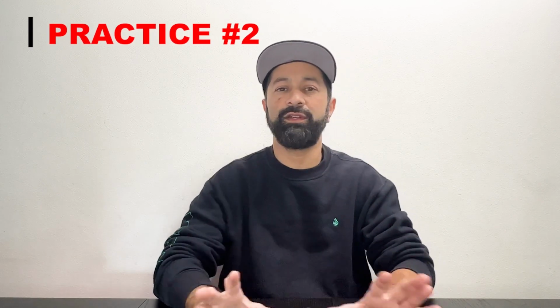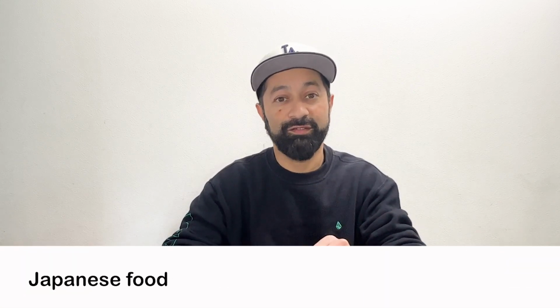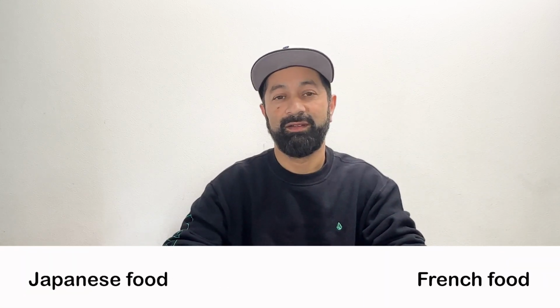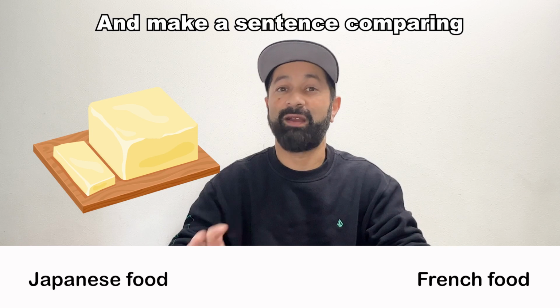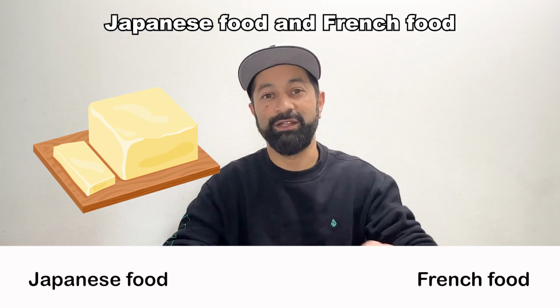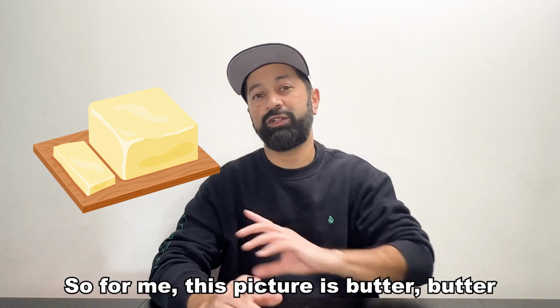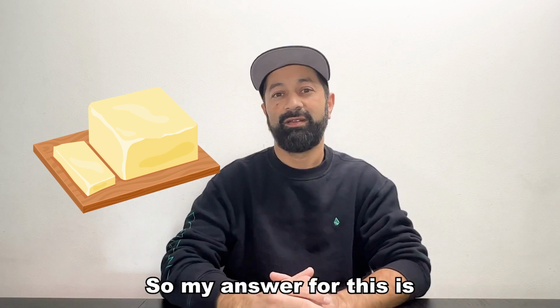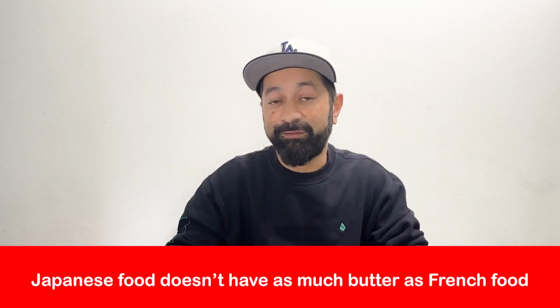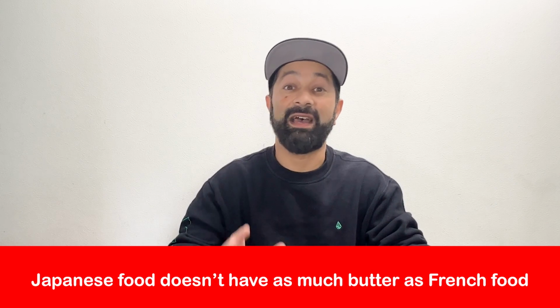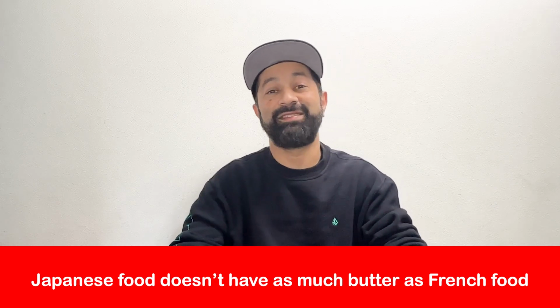Number two, we will compare Japanese food versus French food. Please look at the picture and make a sentence comparing Japanese food and French food. All right, so for me, this picture is butter. Butter. So my answer for this is: Japanese food doesn't have as much butter as French food.